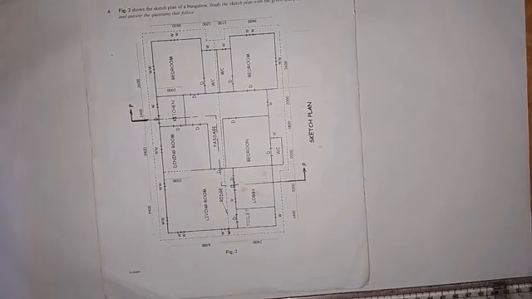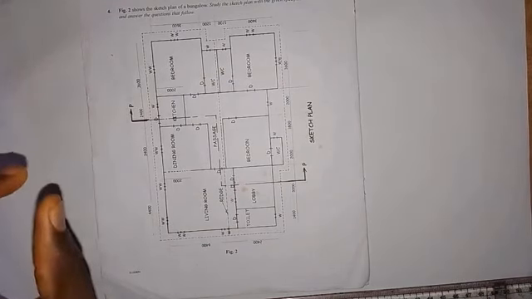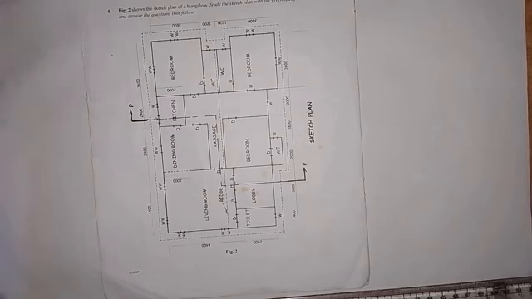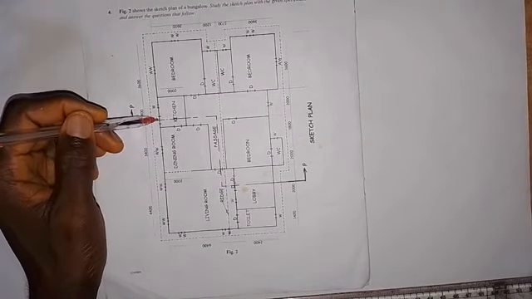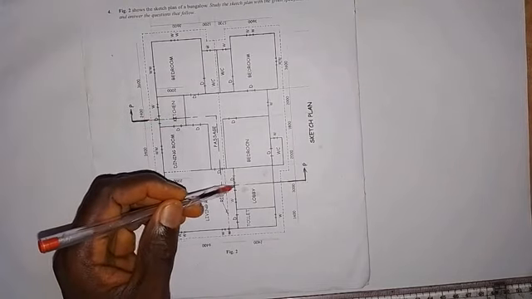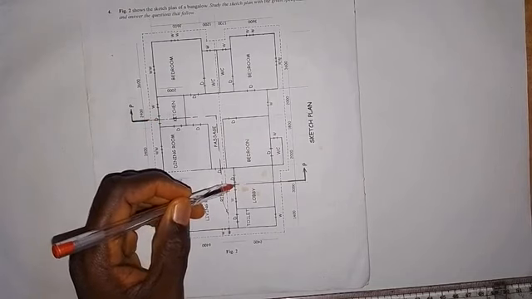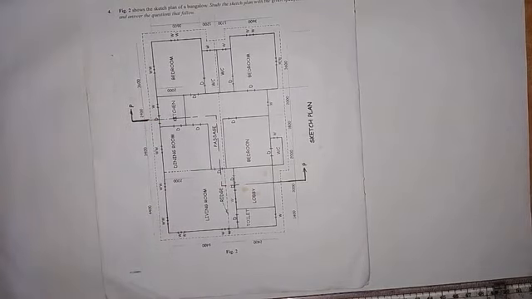Now, another thing that we need to take note of is the component that the cutting plane cut within the wall. Looking at this wall here, there is a door that the cutting plane cut within this wall. Then, coming here, it cut this door within this wall here. Okay, so we need to take note of those 2 doors that the cutting plane cut within the wall.